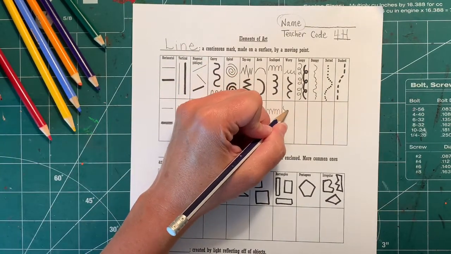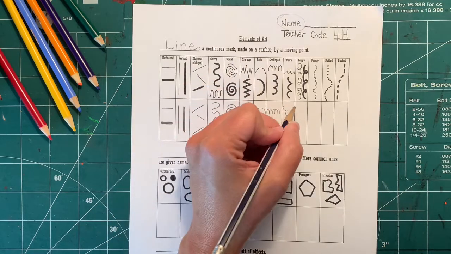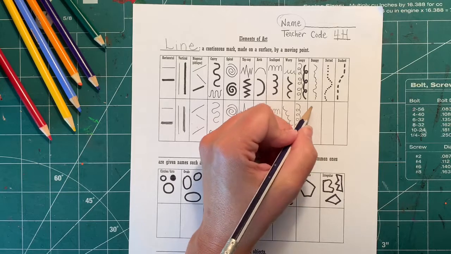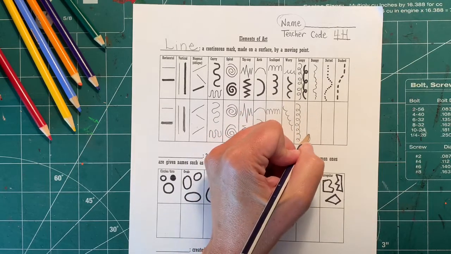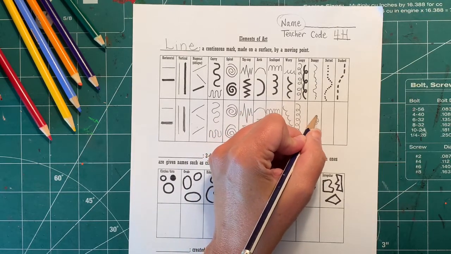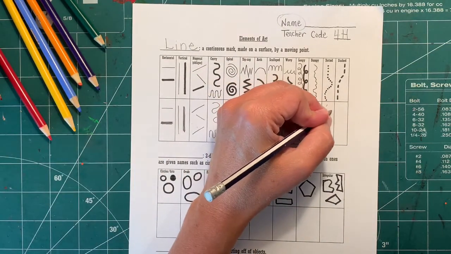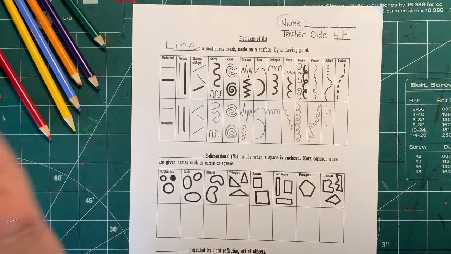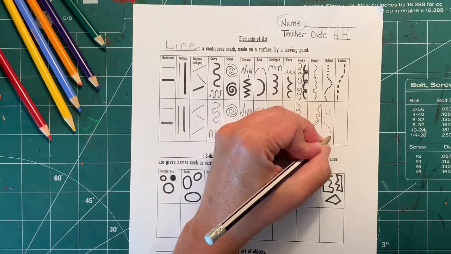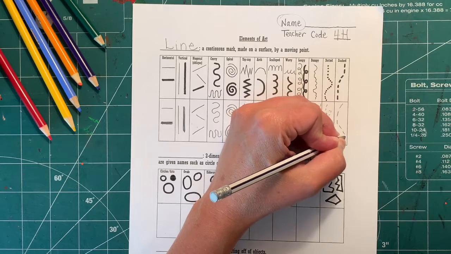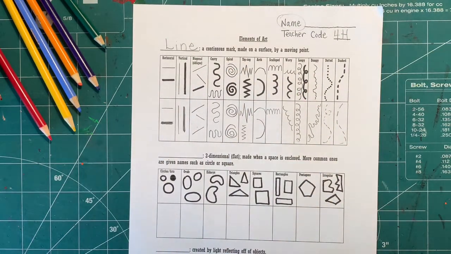Wavy lines have a point on them. Loopy lines, kind of like curly cues. A bumpy line can just be really organic. That just means it's got lots of variety in it. A dotted line can look however you want. It could be straight, it could be curvy, it could be loopy. Dotted and dashed are just a little bit longer. So these are broken lines.